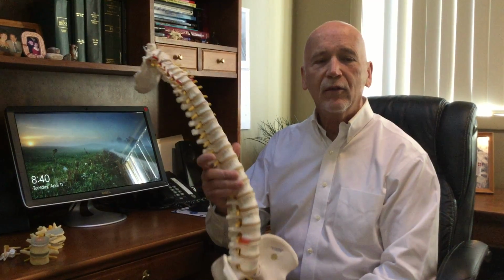Spinal stenosis is a degenerative condition of the spine in general, which causes a diminishment in size of the spinal canal and less room for the spinal cord and the spinal nerves. So let's take a look at what the spine looks like. So here's what the spine looks like.